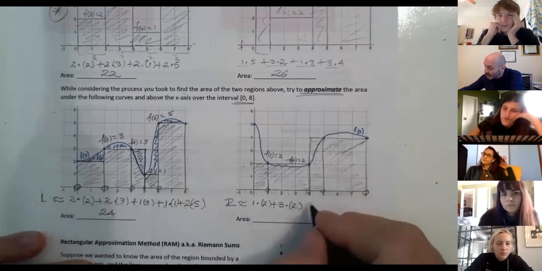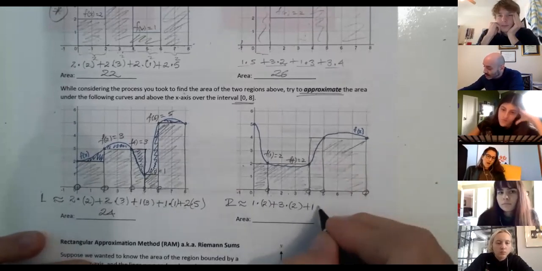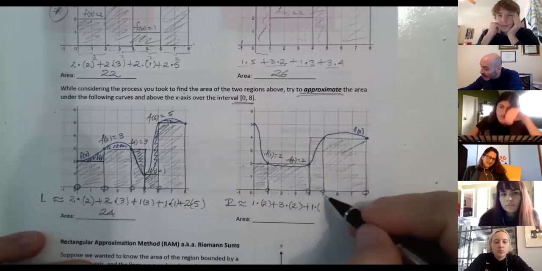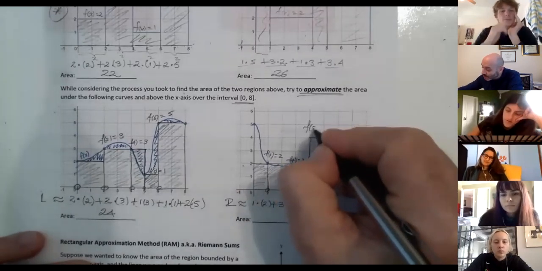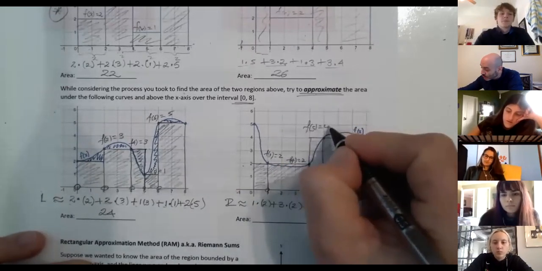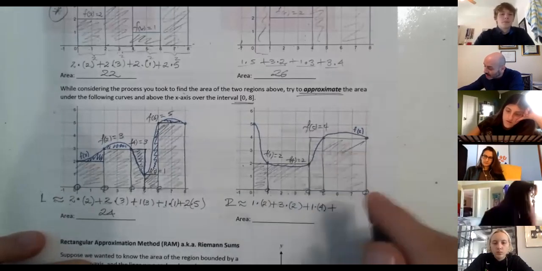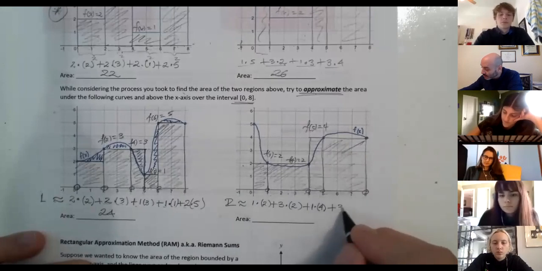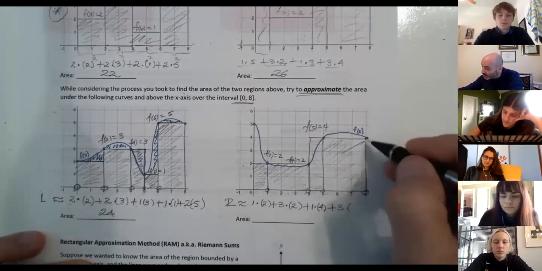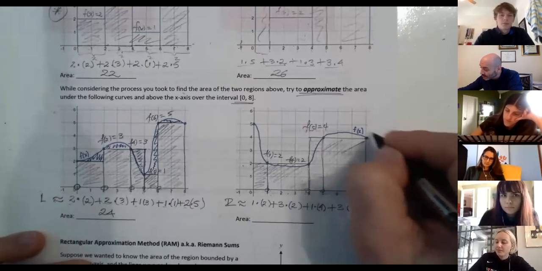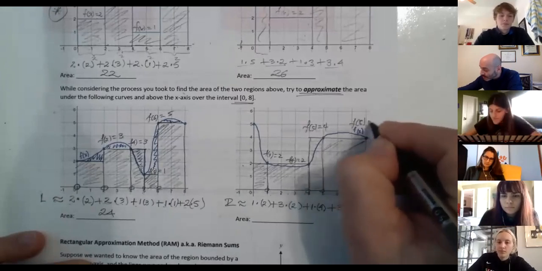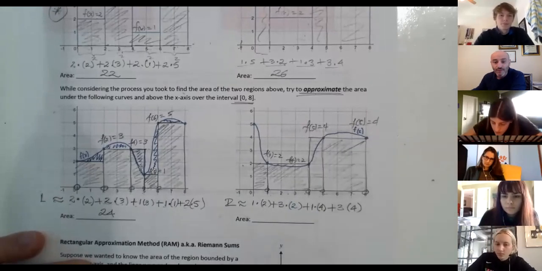On the following rectangle, the base is 1. The height is determined by f of 5. f of 5 is 4. So 1 times 4. Plus the last rectangle, the base is 3 times the function value at 8. F of 8 is 4, so I multiply that by 4.